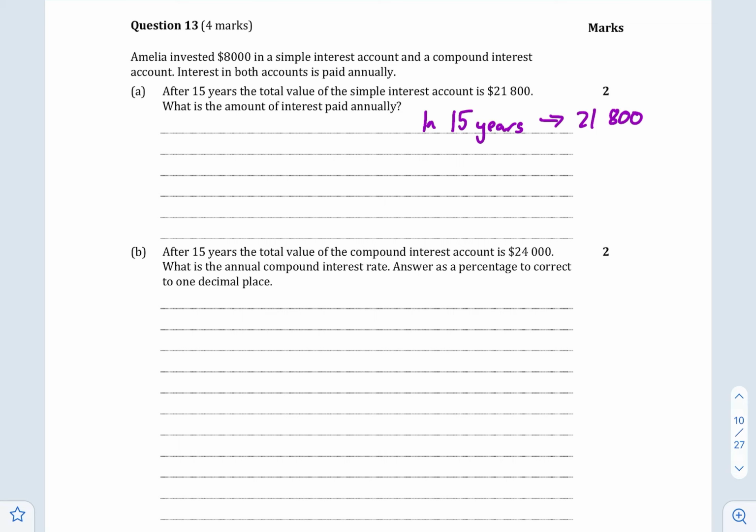Okay. Now the first thing we need to consider is how much of that is interest. So she started off with $8,000. So if we do 21,800 minus 8,000, we will get the interest. So the interest is 13,800. So that is the net amount of interest in 15 years.